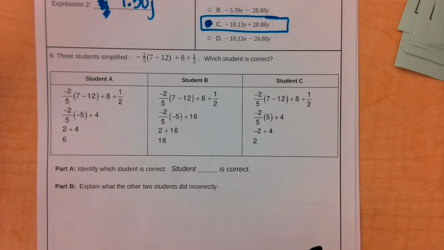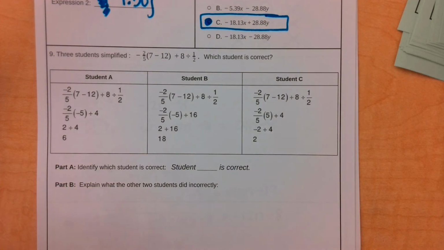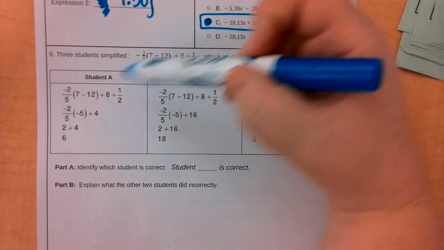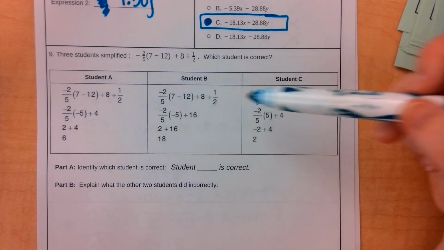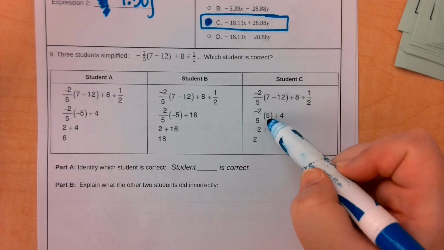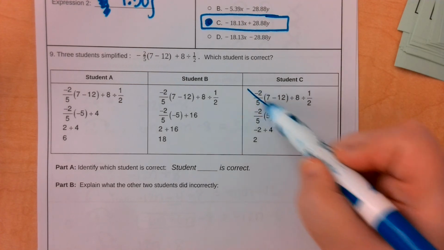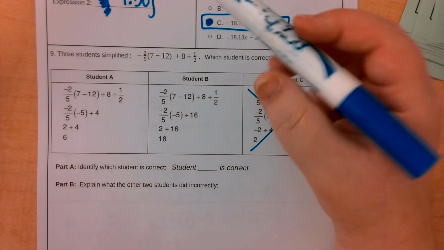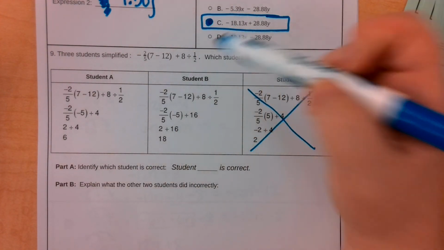Last one. 3 students simplified this expression. Which student is correct? All right. So first thing we do is distribute. Oh, they did not distribute. They subtracted. So 7 minus 12 is negative 5. So I know student C is wrong because it's a positive 5, so it's not student C. And then they did 8 divided by 1/2.